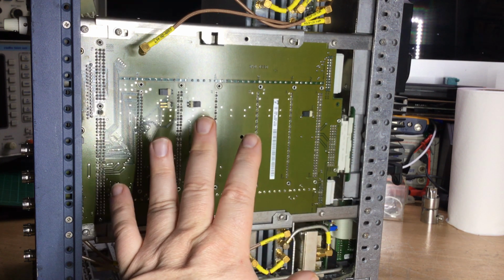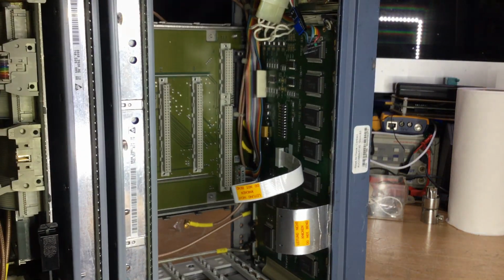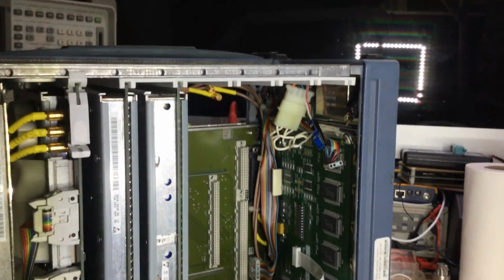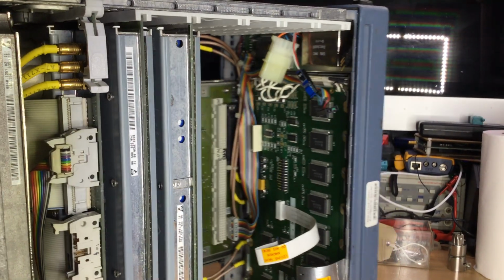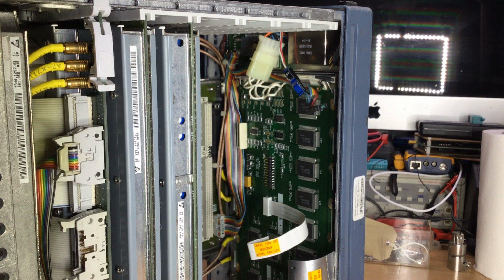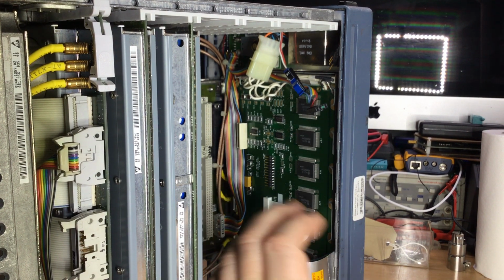Now, because we've got the modules out now and everything unplugged, I can now show you internally within the front of the unit. Now, what's interesting about this is we've got the display board, which is made by Optrex at the front here, this green board.